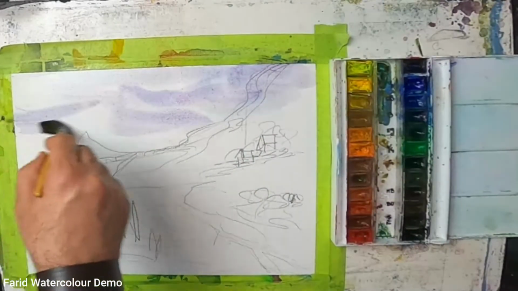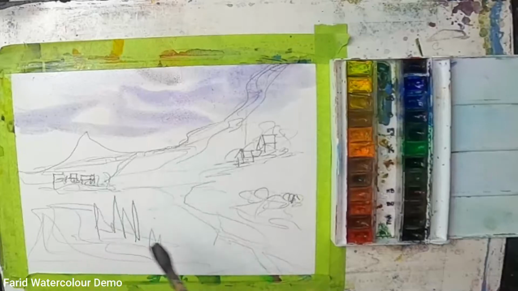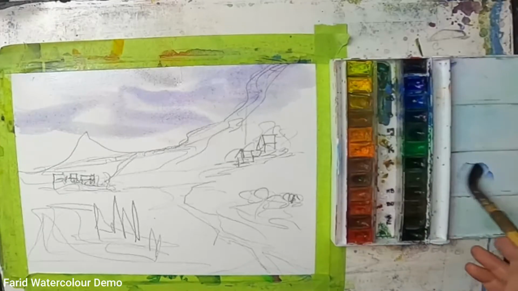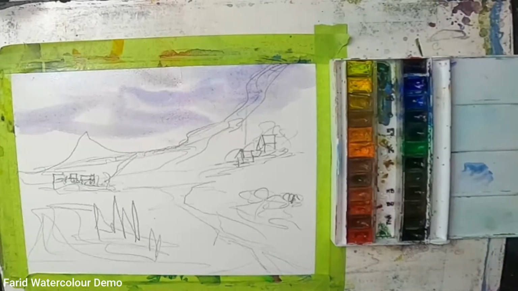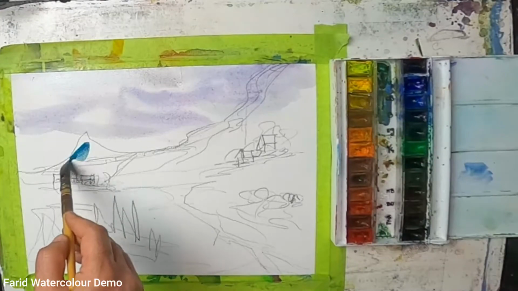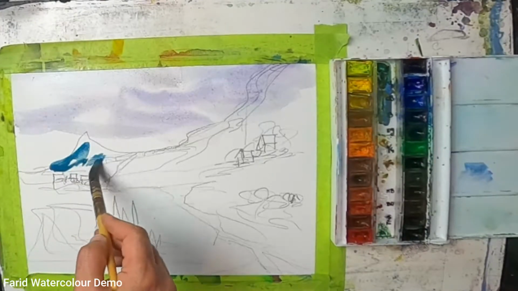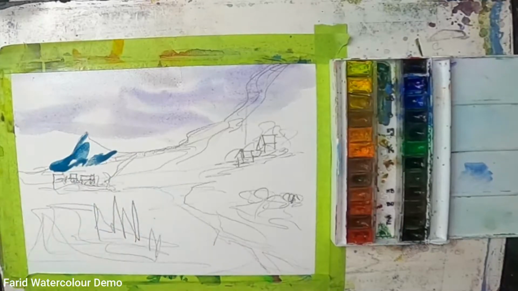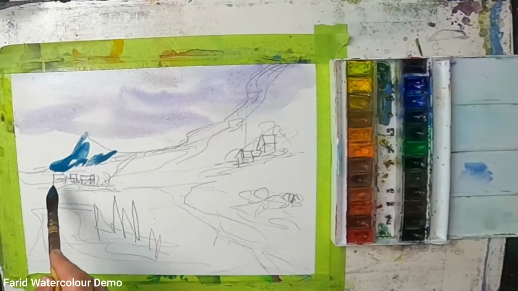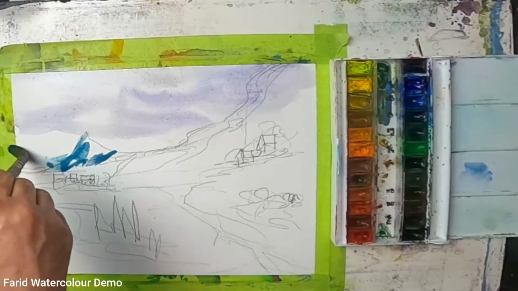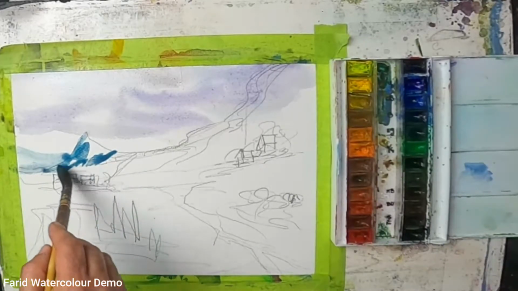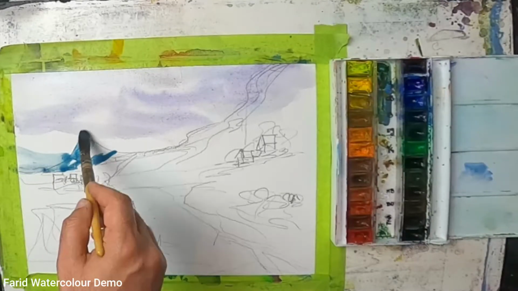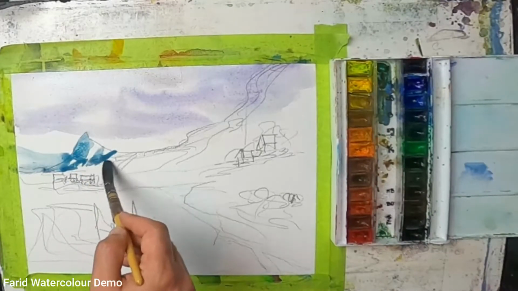And for the mountain I'm trying to use blue color. Yeah, that will be helpful. Maybe I can show snow on the mountain here.